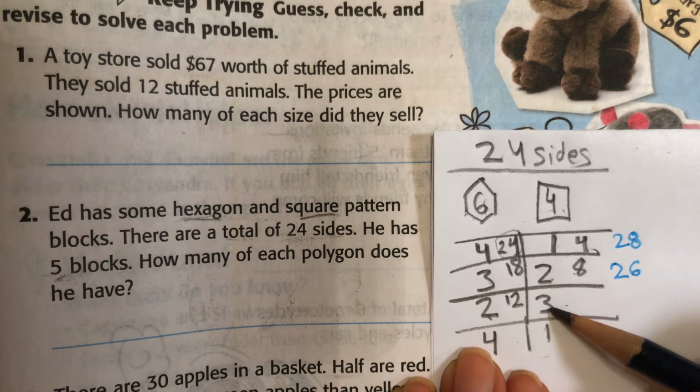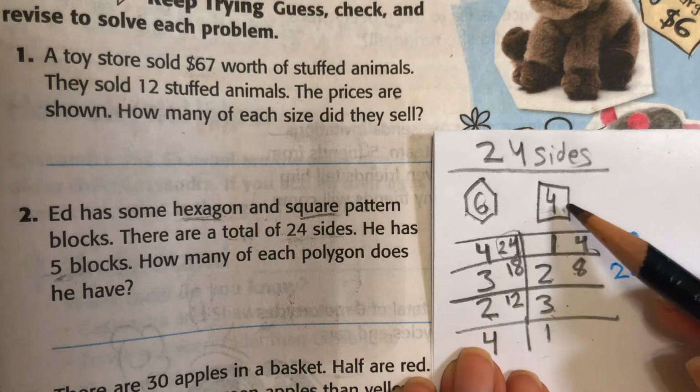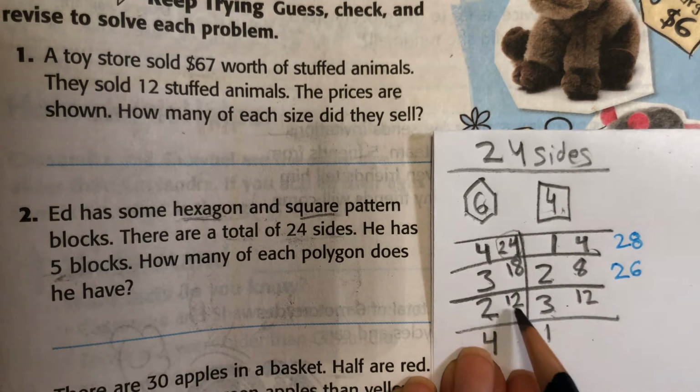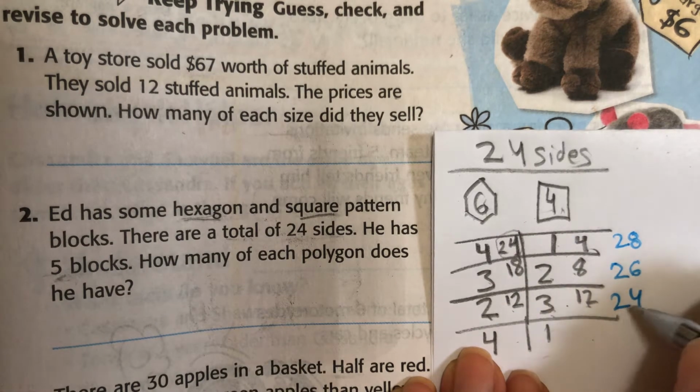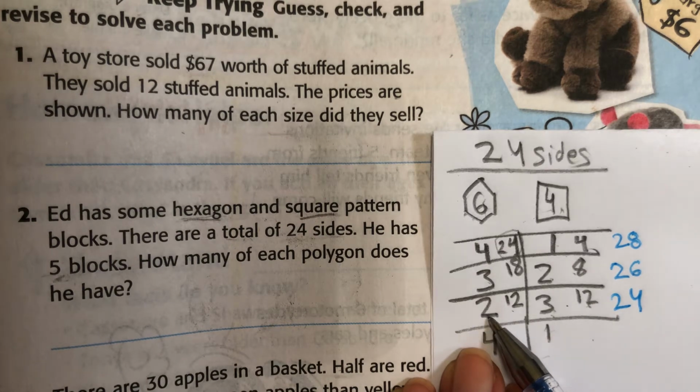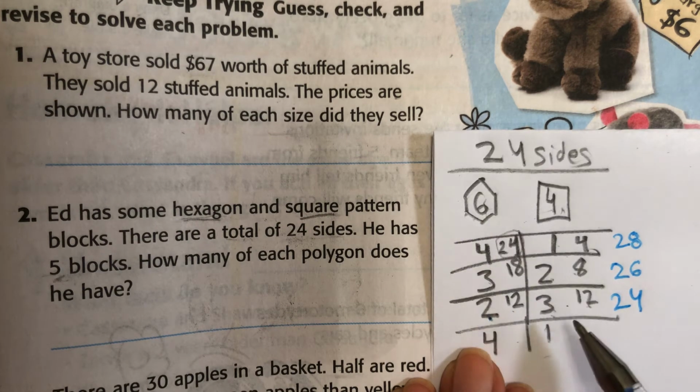And if we have 3 squares, 3 times 4 is 12. We're going to end up with 12 sides. So what's 12 plus 12? 24. We're going to end up with 24 sides. So that's the answer. 2 hexagons and 3 squares is what we're going to need in order to have 24.